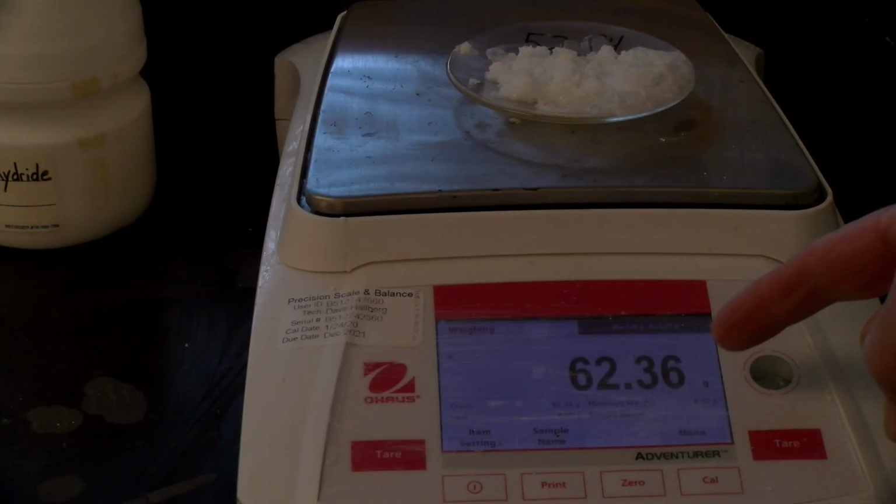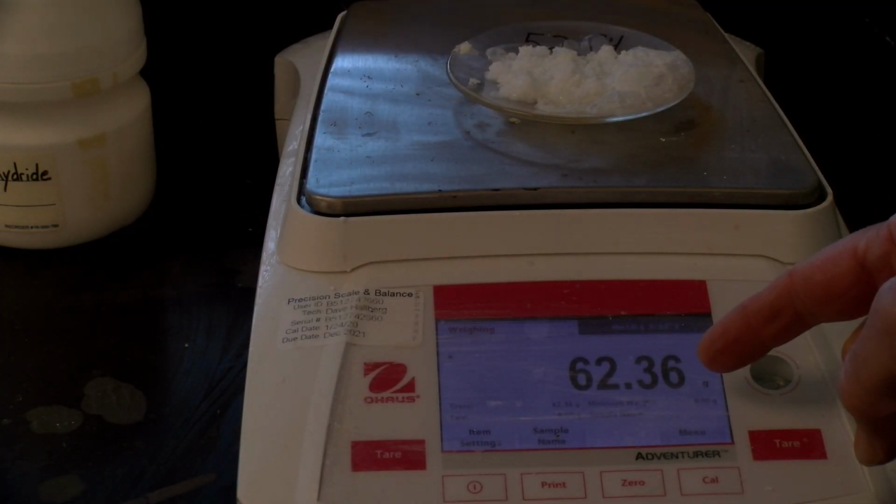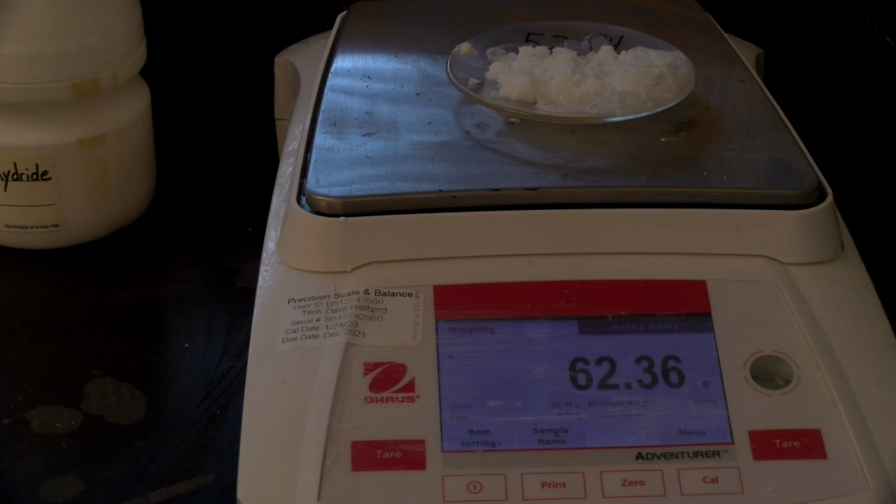So you can see that this weighing is 62.36, and that is significantly different than the first one, which was 62.57. So we need to put this back in the oven. We need to get a constant weight.